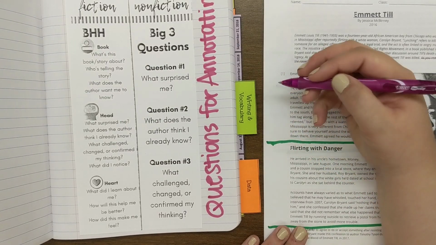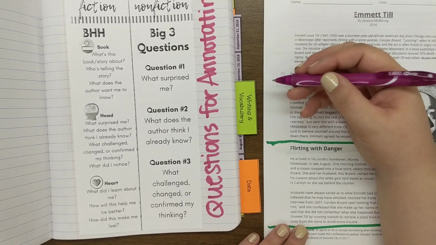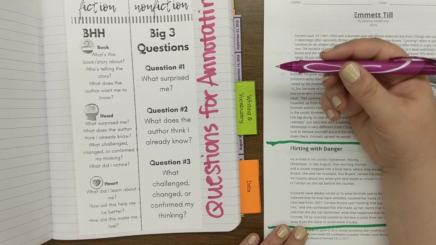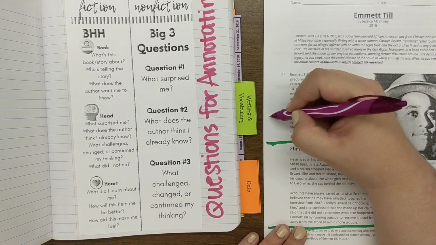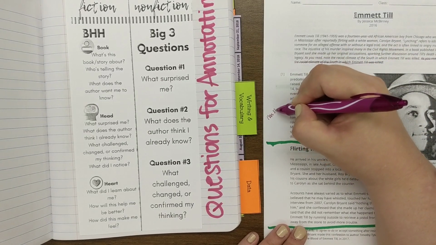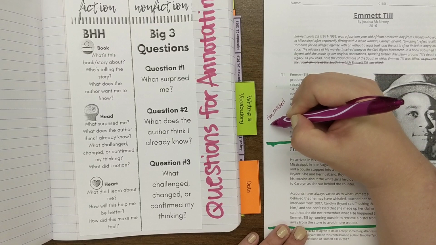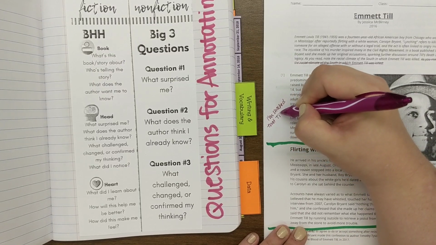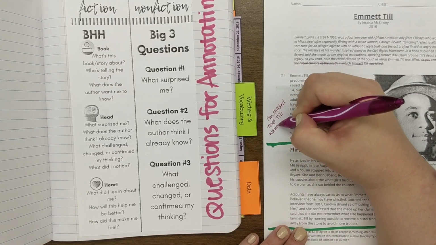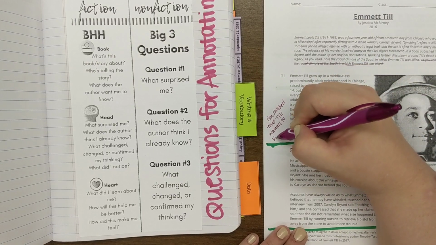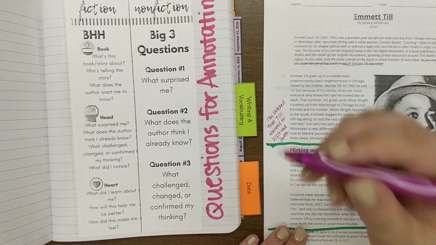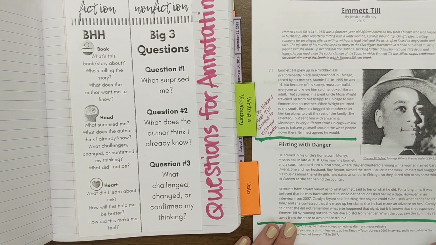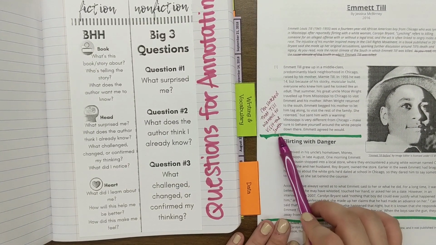Your note can be in the form of a question or a statement, anything like that. But you could say something like, I'm shocked that Till wanted to visit the South. That's just a little reflection for me, and that's right here.